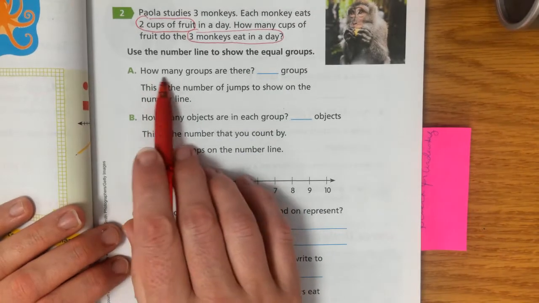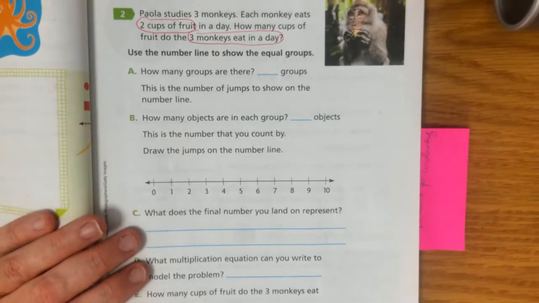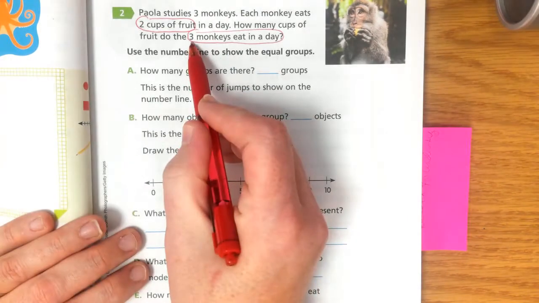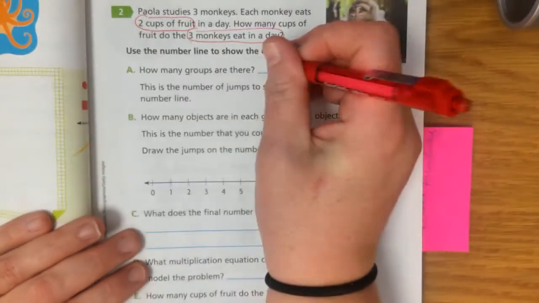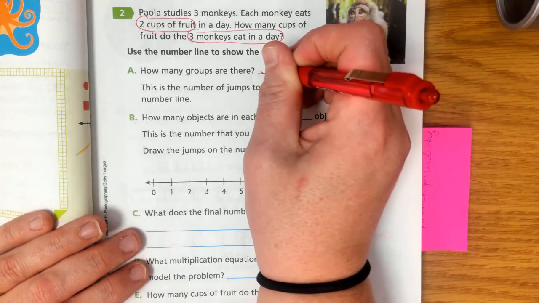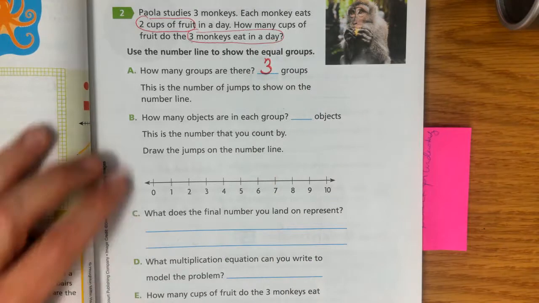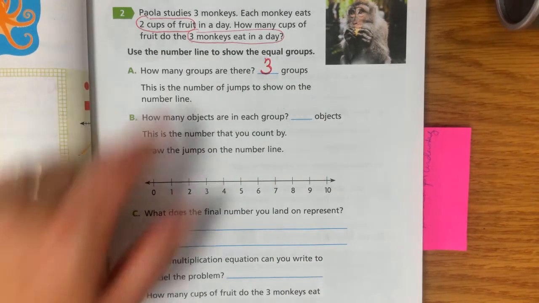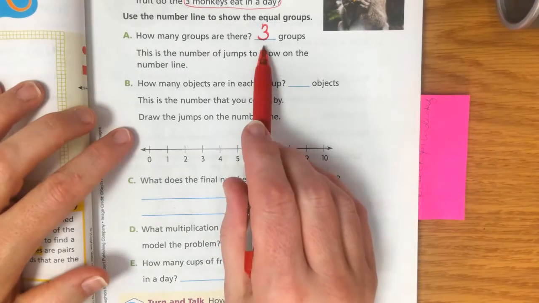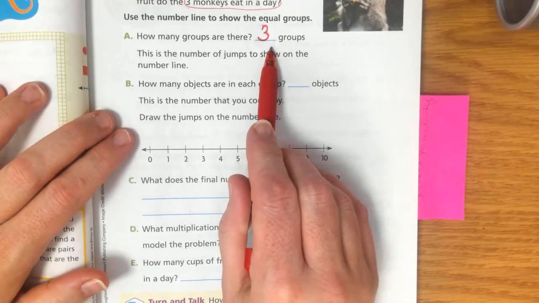So at first, we need to figure out how many groups there are. How many groups? There are 3 groups because we have 3 monkeys eating. So those are the groups, right? Each monkey is its own group because we're saying how much they are eating in a day. So this is the number of jumps that we are going to show on the number line.